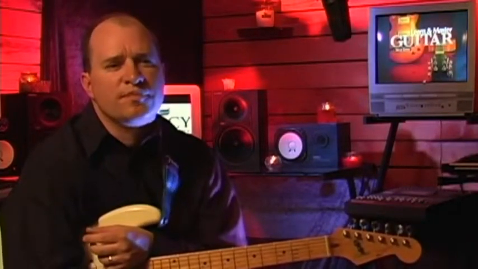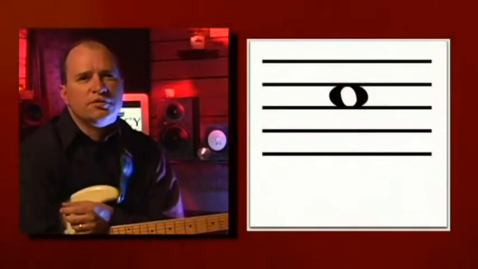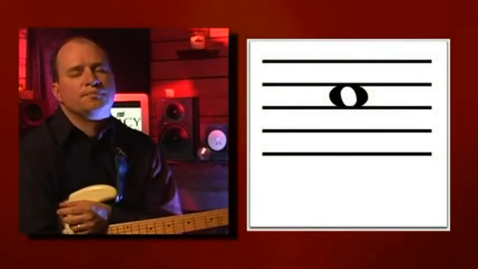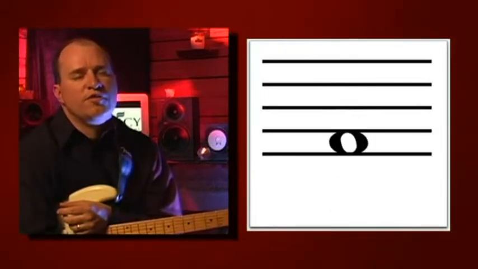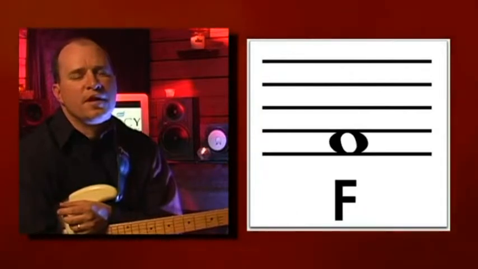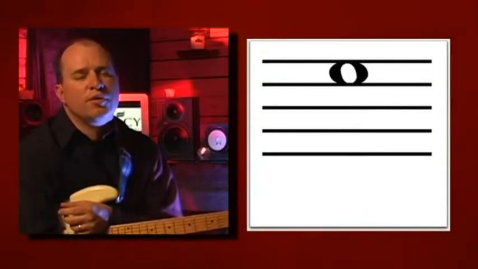So let's practice the notes on the spaces. If the note is here, what is it? And what about this one? What about if it's here? And lastly, what if it's here? What note is that?